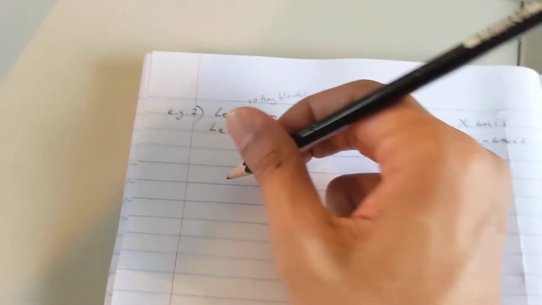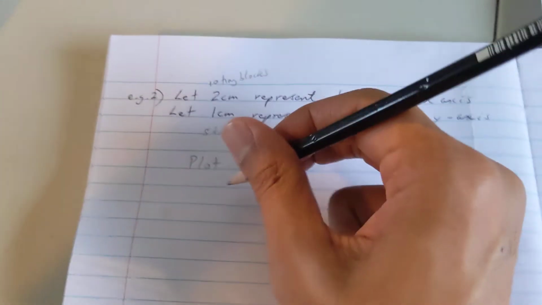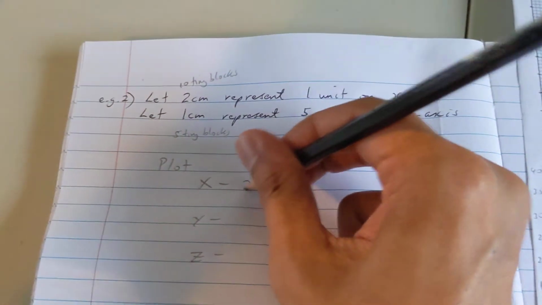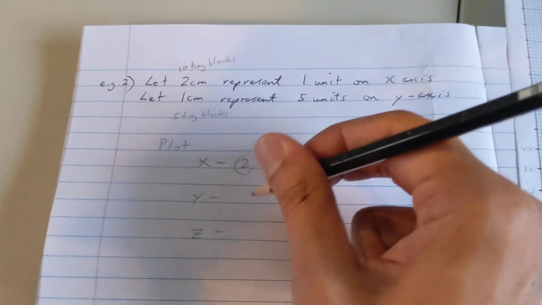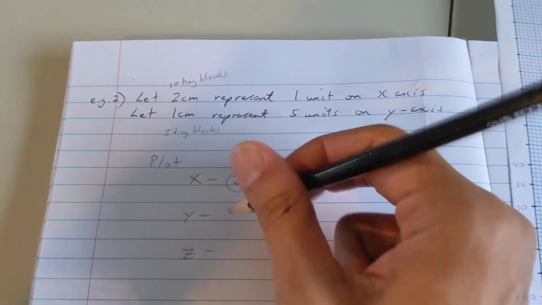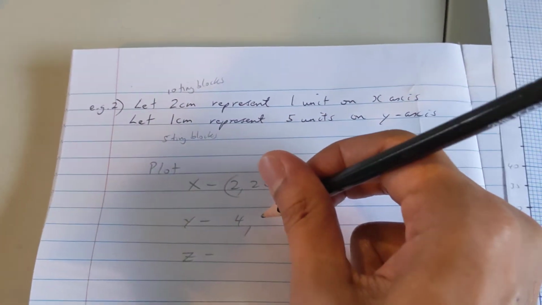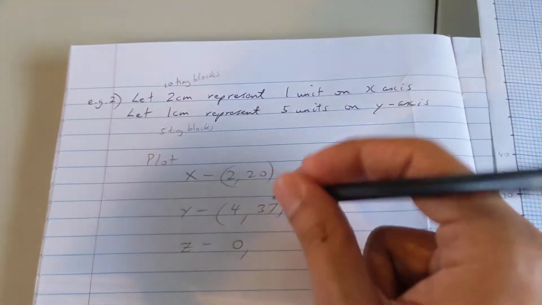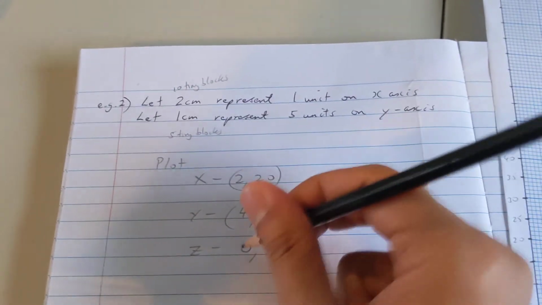So let me actually plot our points. If I wanted to plot some points, we're just going to pick some points. I'm going to call them X, Y, and Z this time. So let me say X is (2, 20). Y could be (4, 37). And Z could be (0, 15).